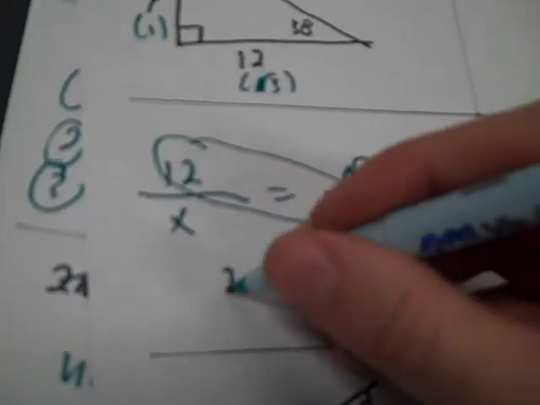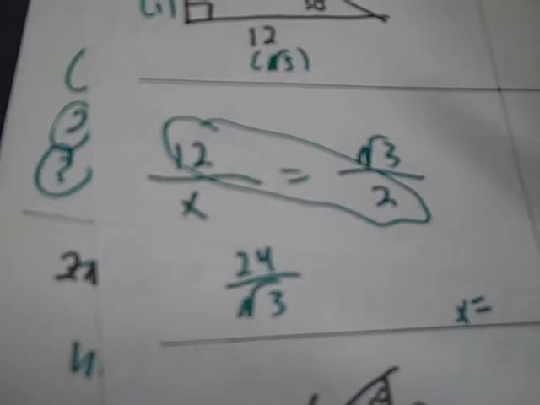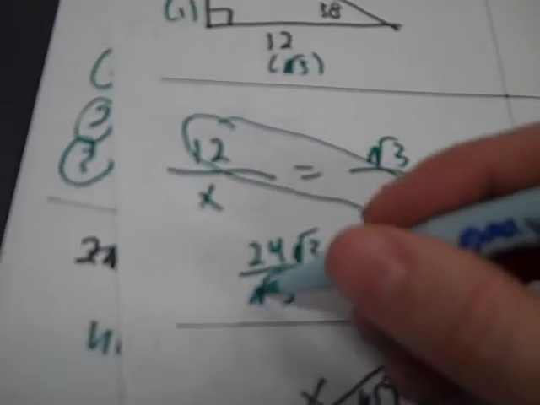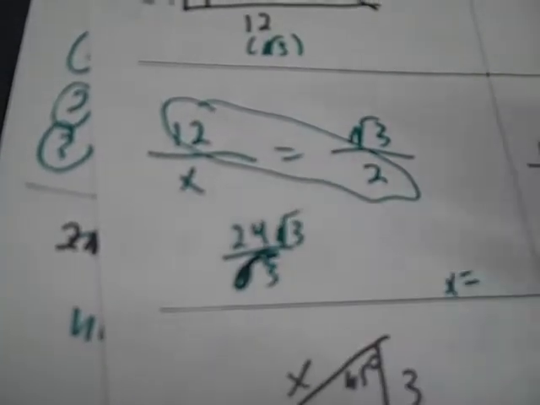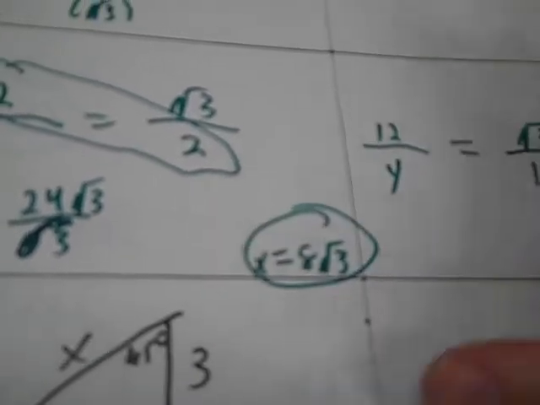Now this is a little bit dicier here. So you cross multiply 12 by 2, that's 24, divided by the square root of 3. Now again, you can't divide the 24 by the 3 because 24 is whole, 3 is not. Okay, so what you need to do is put square root of 3 on top, and that allows you to eliminate the square root on bottom. So 24 divided by 3 is 8 with a square root of 3 still.